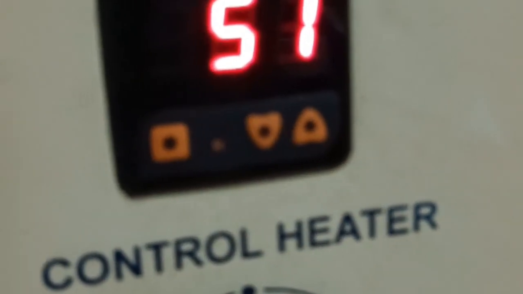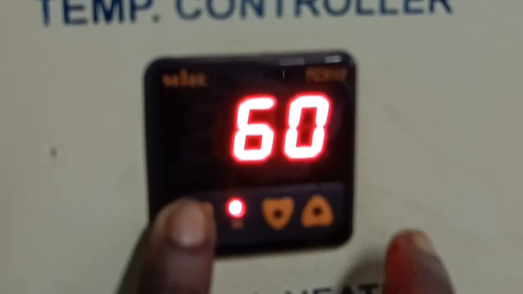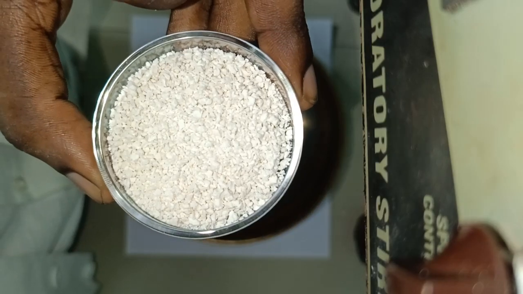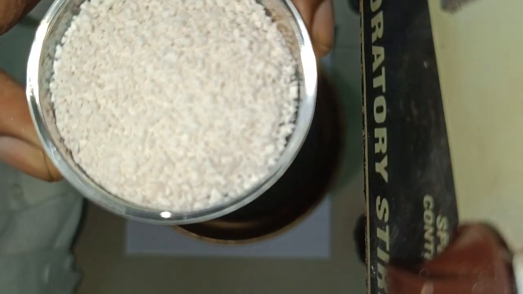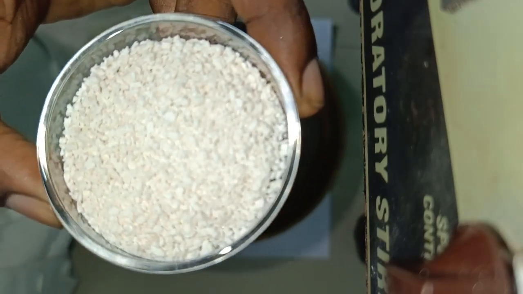The temperature is 51. We are going to increase the temperature to 60 degrees centigrade. Okay, after the drying, we need to pass these granules through sieve 22, or you can pass the granules through sieve 20 also.